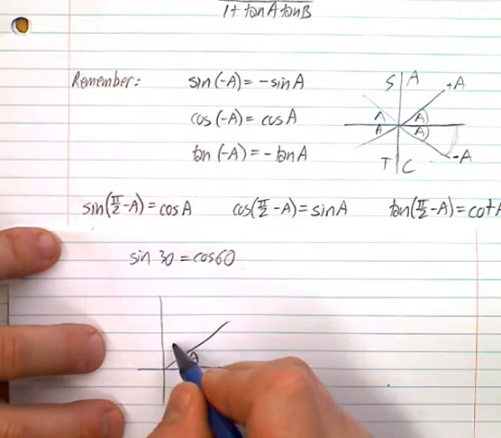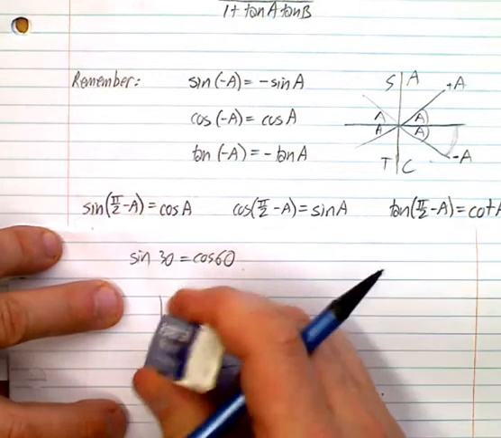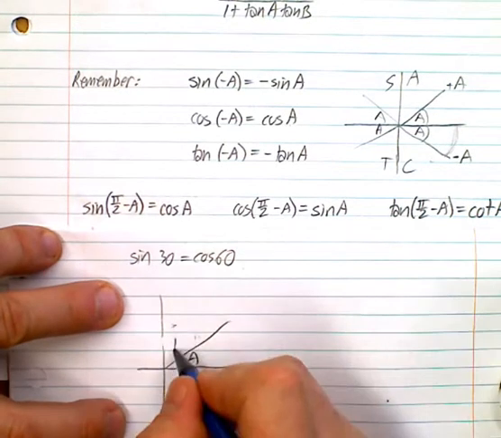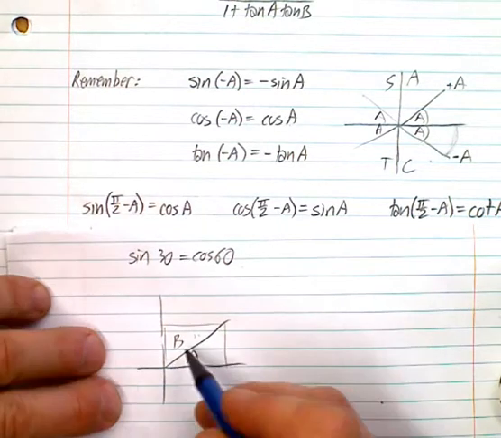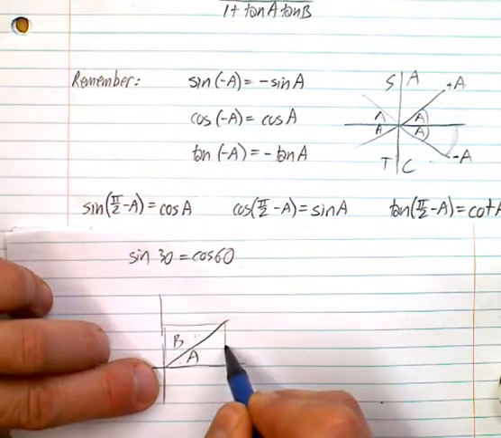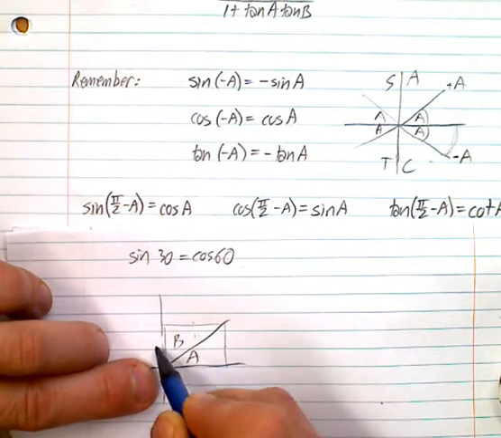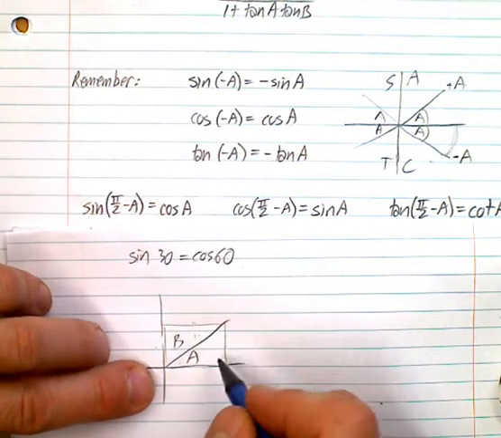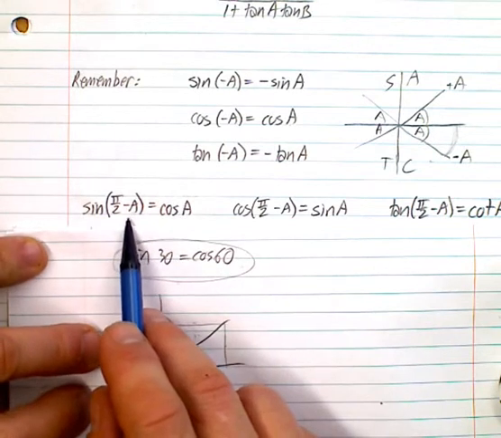And this is being pi over 2 minus A, we'll call it B. Okay, let's call it B. Well, if you look at it, there's some sort of weird symmetry where if you look at this angle, that's opposite and adjacent. And then if you look at this angle, that's opposite and adjacent. So it just so works out that the complements are the same, okay?